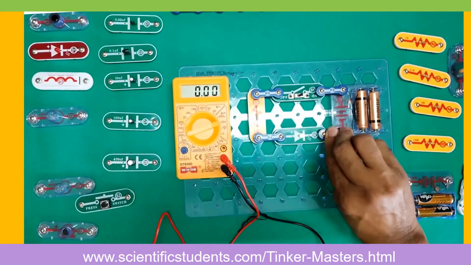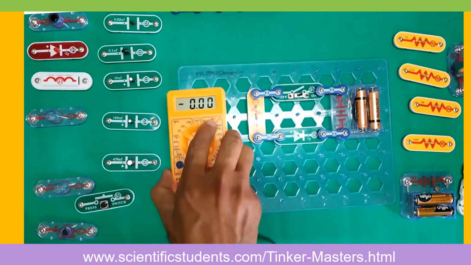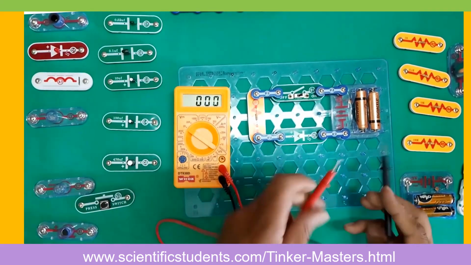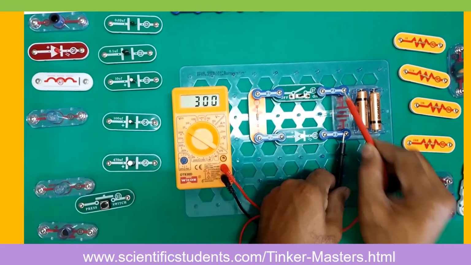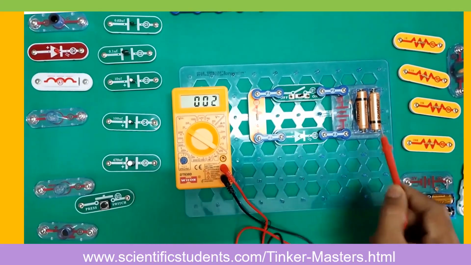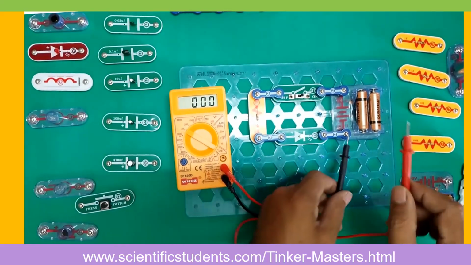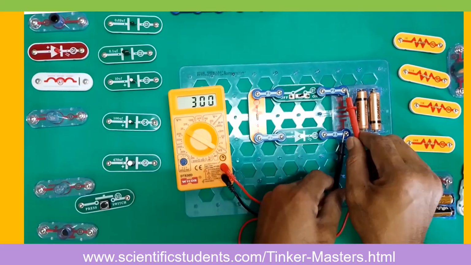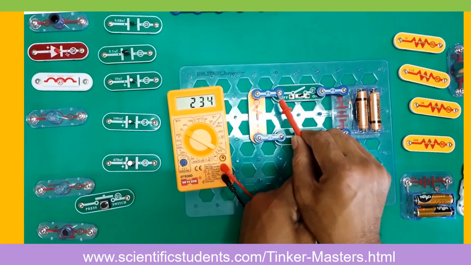For measuring the voltage, I need to connect my digital multimeter across, say, from the negative point to the positive point. This is called parallel connection. We are not opening the circuit, we are just connecting in parallel. What is the battery voltage? The same voltage is after the switch. Okay, the switch is working well.